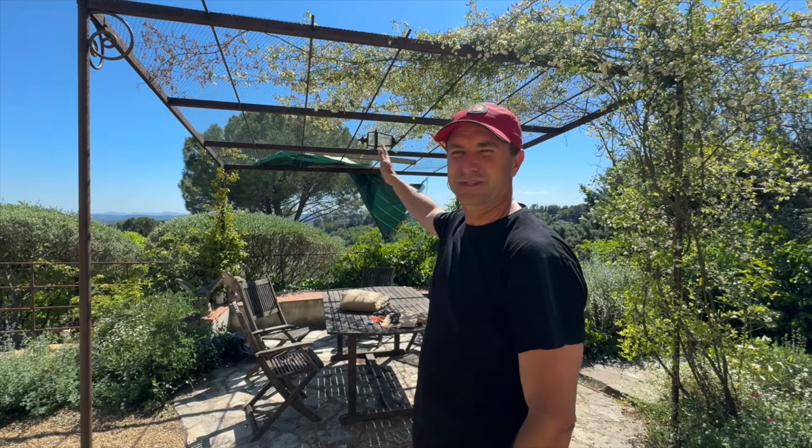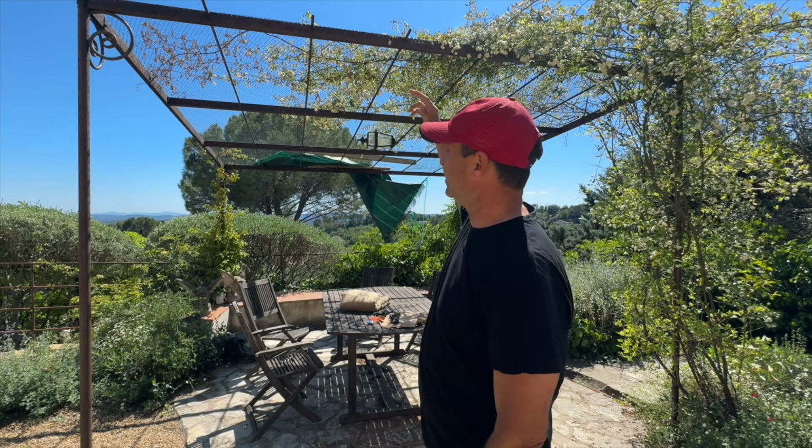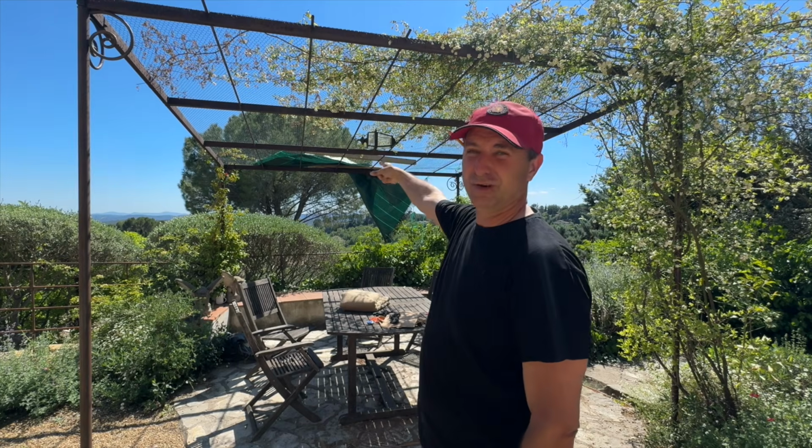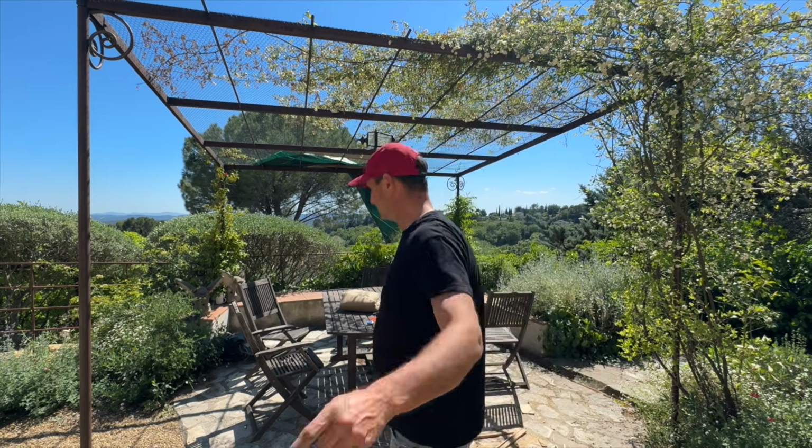That little tarp we had wasn't working too well. It was poor quality and just was too small. So I went and got a really nice one. We're gonna install that underneath here, get rid of this green tarp and make this look really nice for Jenny where she does her work. So let's get to it.